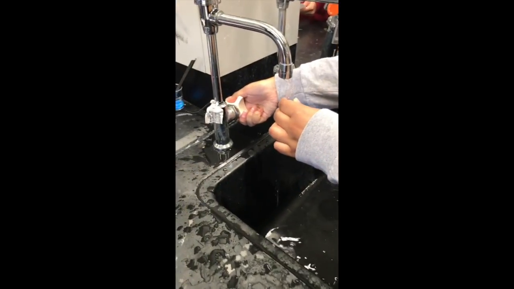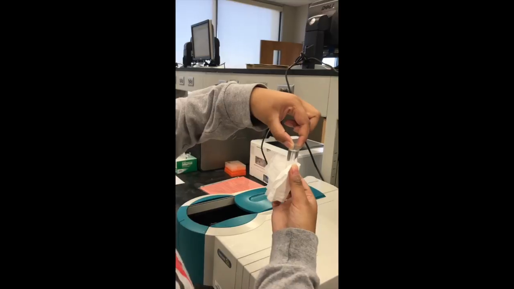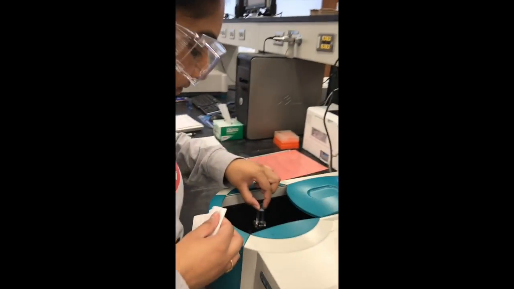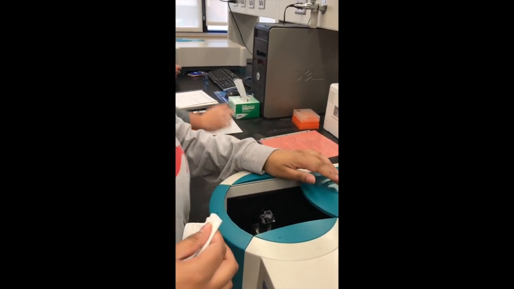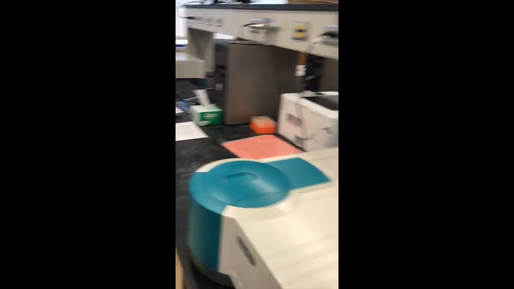Use deionized water for the blank. Clearly wipe 2 sides of the cuvette, of all cuvettes, before placing it into the spectrophotometer.